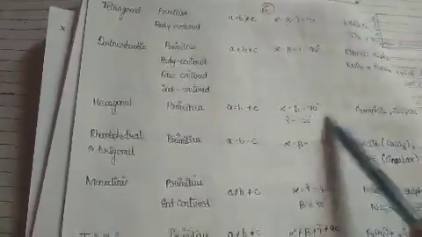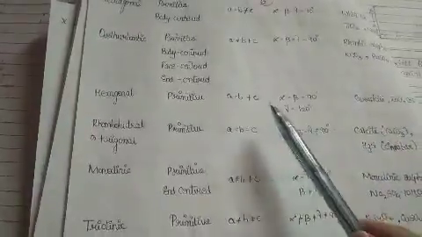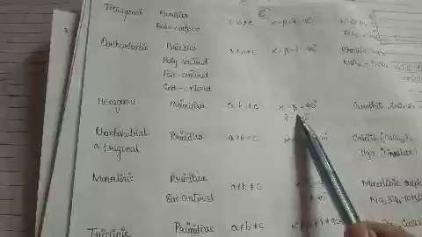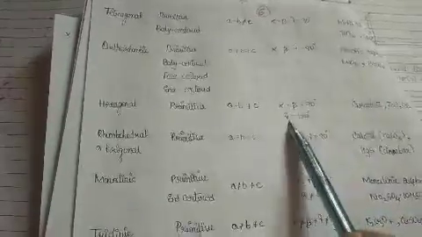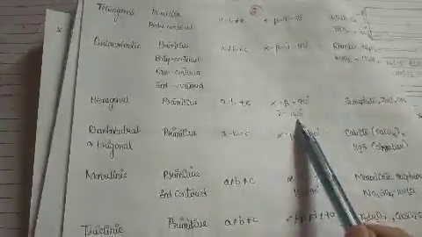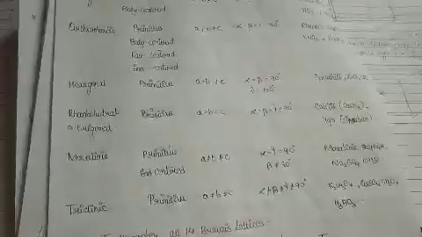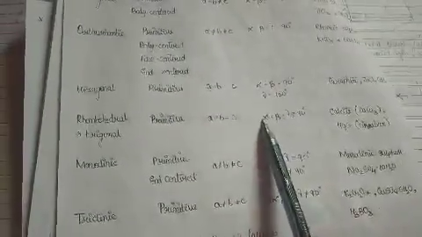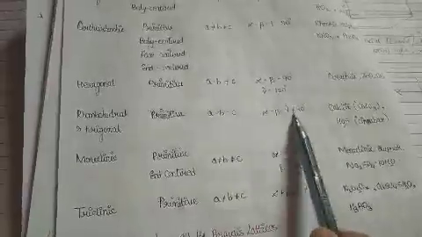Coming to the axial angle, here there will be some variations. In the first case, say a and b are the same, so alpha = beta = 90 degrees, but c is not equal, and gamma = 120 degrees. In rhombohedral all three are equal, and here also all the angles are equal, but they are not equal to 90 degrees.